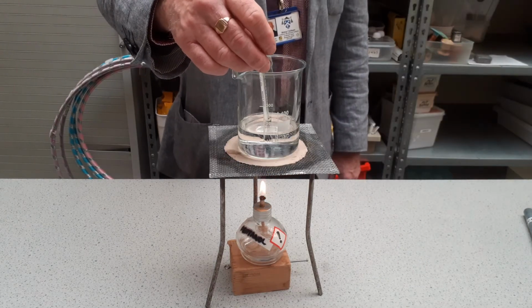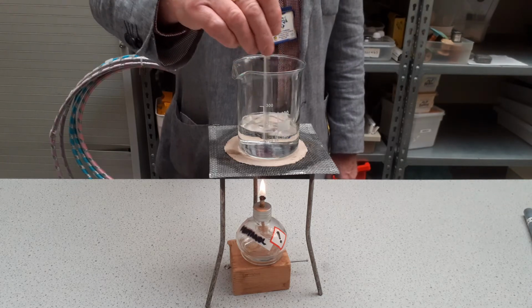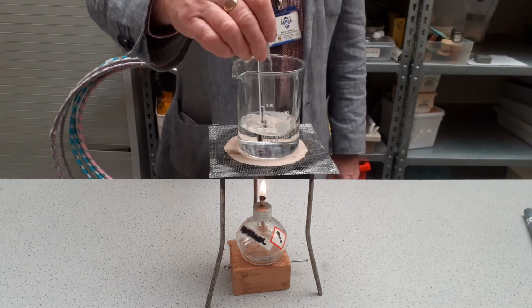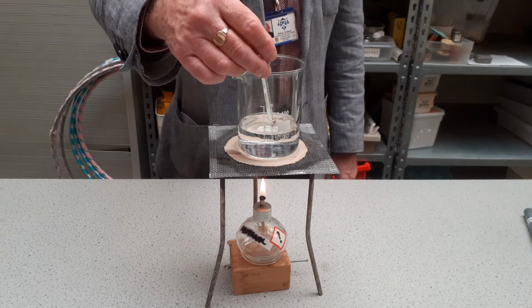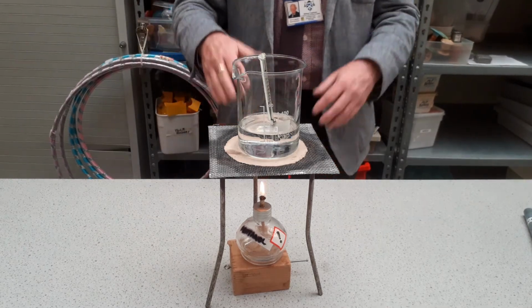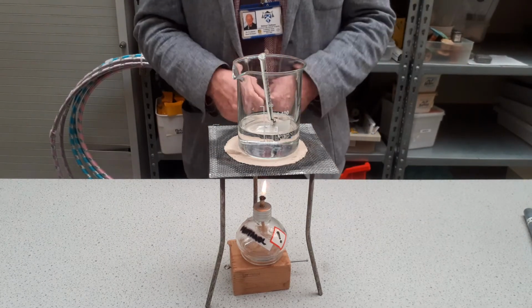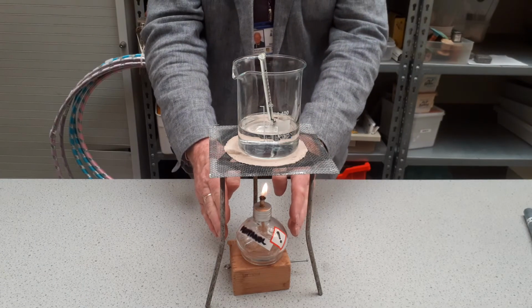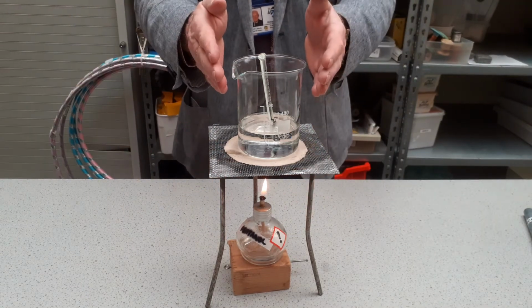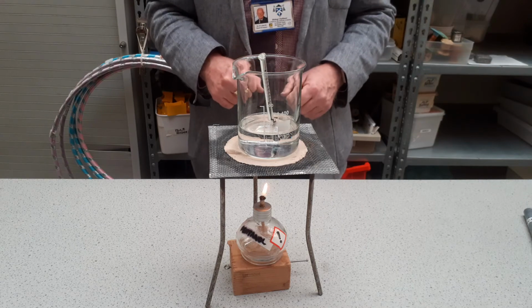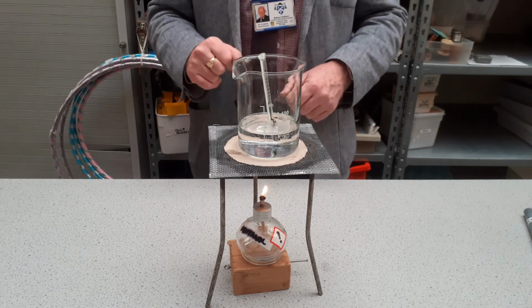Now, I've had this heating for about 4 or 5 minutes now, and the temperature has now gone up to 26 degrees. So again, think the energy store we started with, the energy store we've got here, and think then how it is transferred from one to the other.